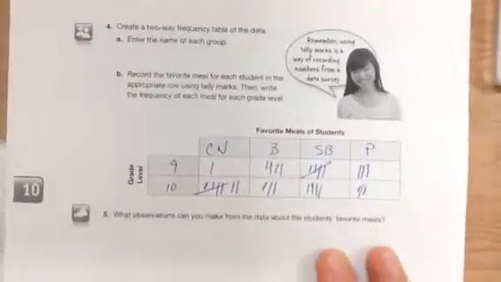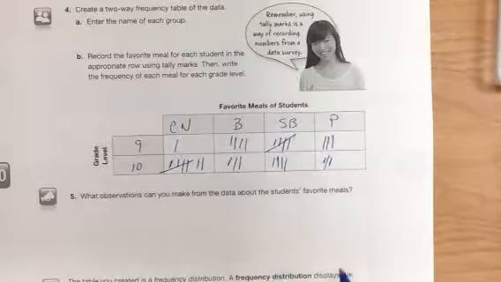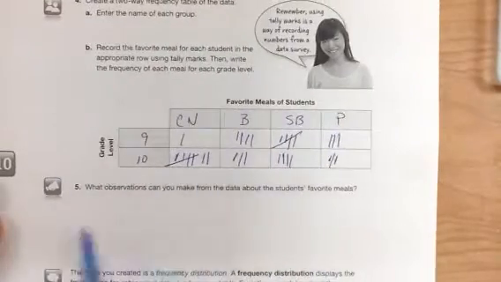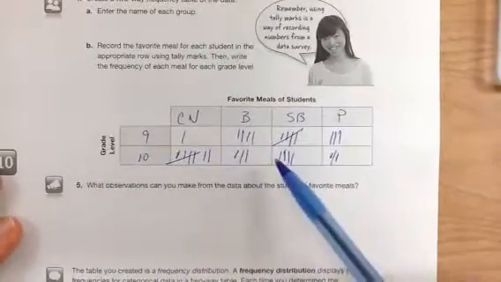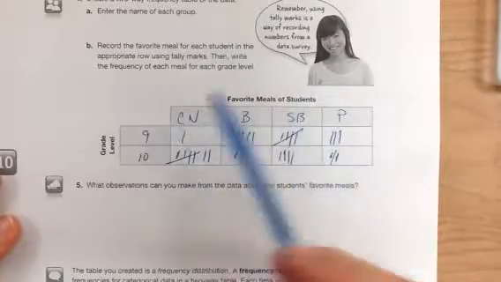Now notice I made a mistake there somewhere. I mixed them up a little bit. So that's the big problem with this process: if you're not careful, it's easy to mix up. So you've got to be careful.